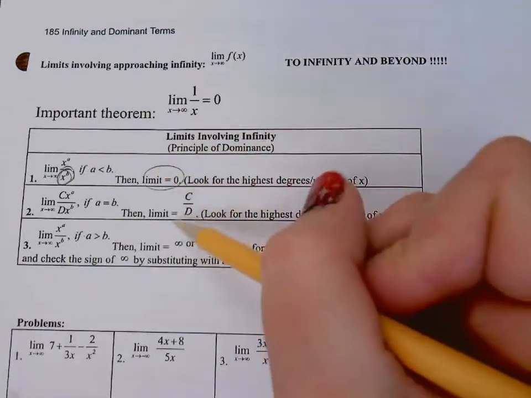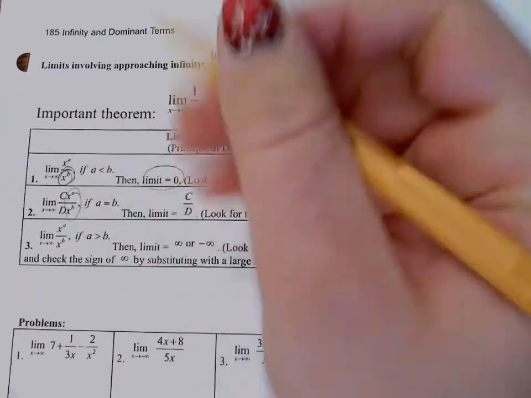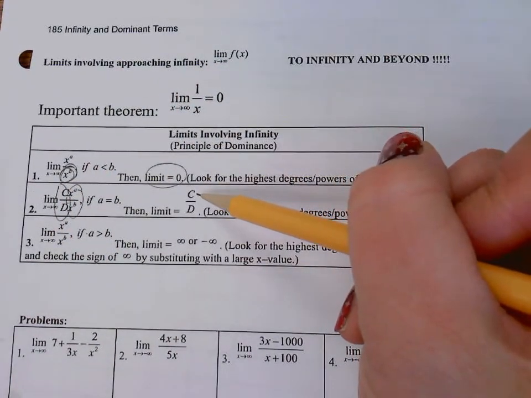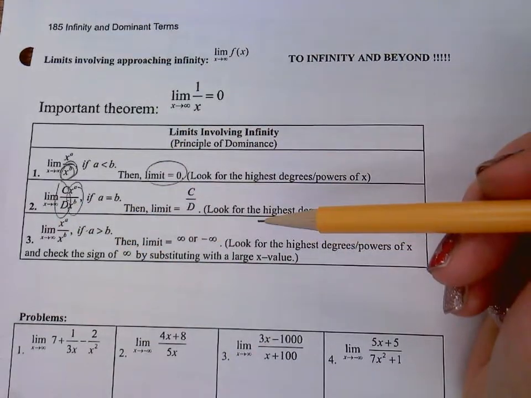So then what if the powers are equal? If they are equal in power, then you strip their coefficients. So the horizontal asymptote approaches c over d when x goes to positive infinity or negative infinity.